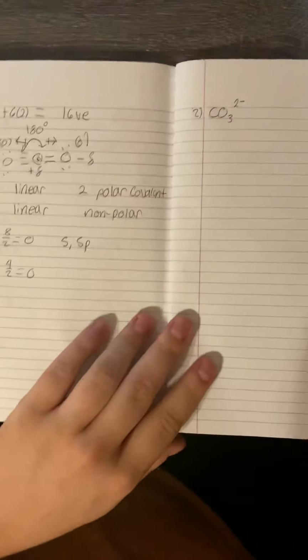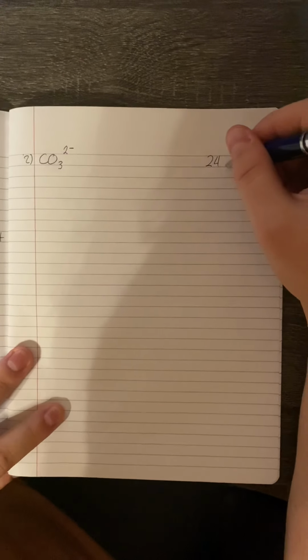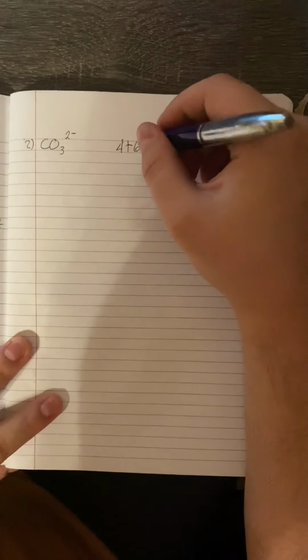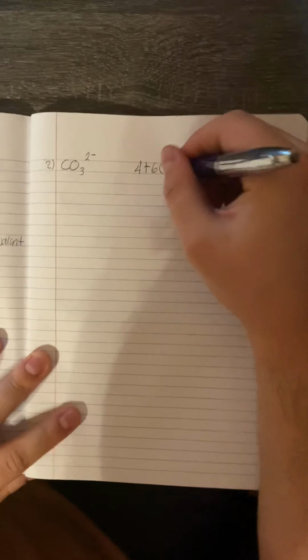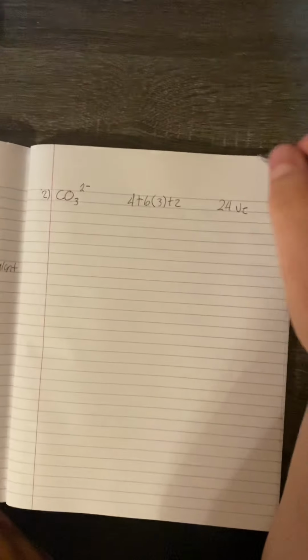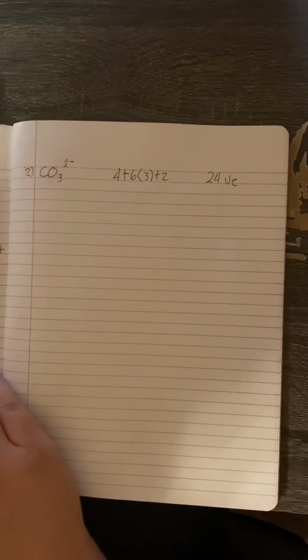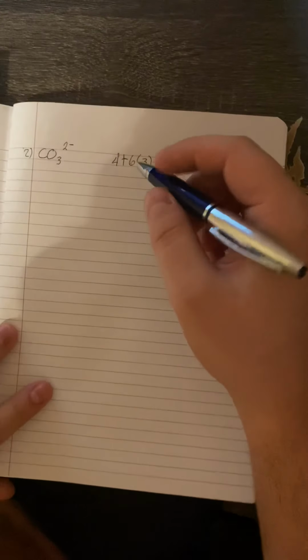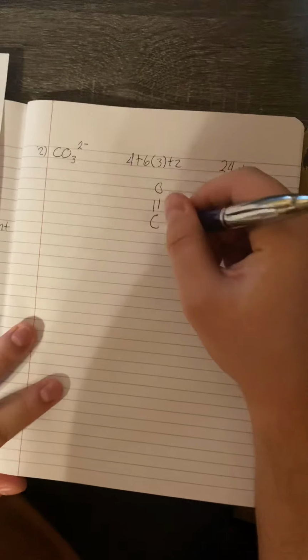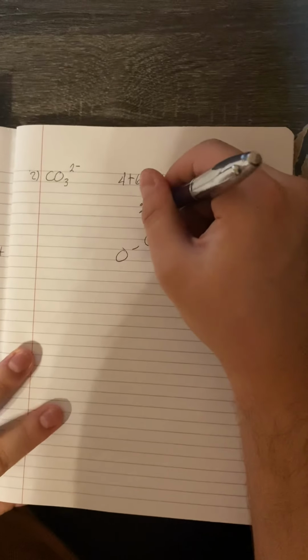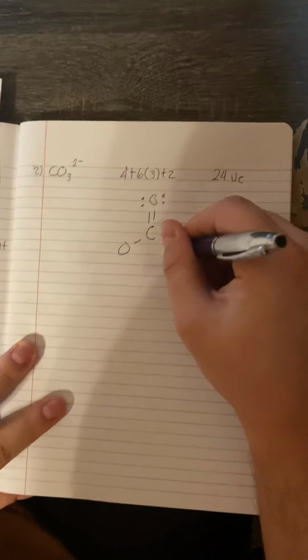Then we can move on to our next molecule, which is going to be CO3. CO3 has 24 valence electrons. We have our carbon, which is going to give us 4 plus 6 times 3 plus 2 for the negative charge. When we draw our Lewis dot structure, carbon is going to have 1 double bond and 2 single bonds with oxygen. Double bonded oxygen is going to get 4 valence electrons, and the single bonded oxygens are going to get 6.